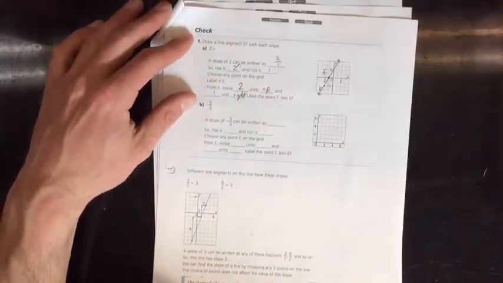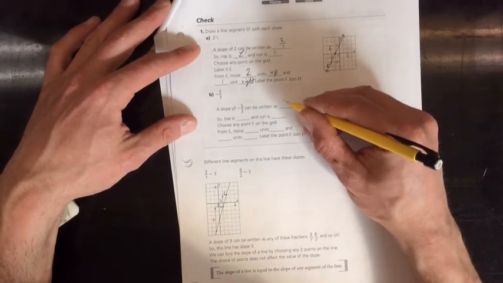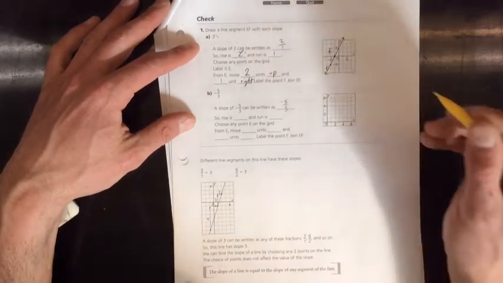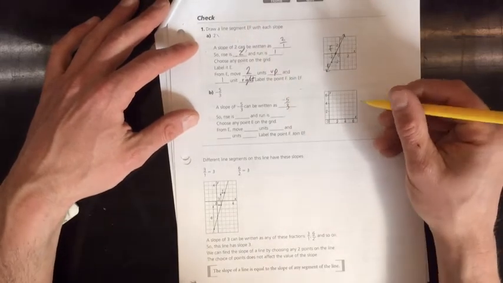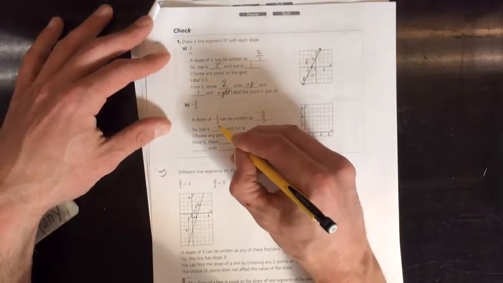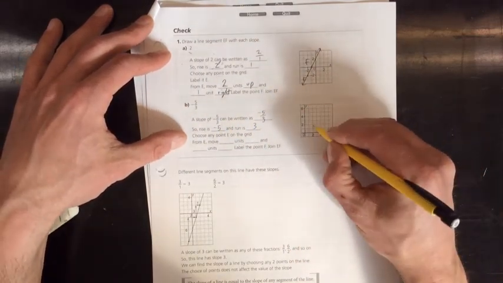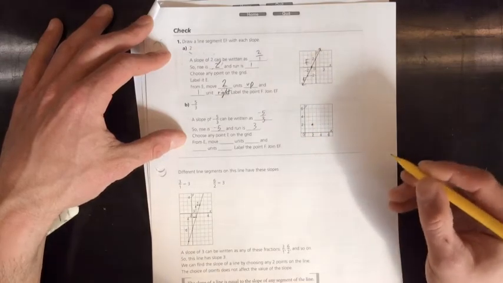To do one that has a slope of -5/3, I'm going to leave it as -5 over 3. I'll put the negative on top, doesn't really matter though. So the rise is -5 and the run is 3. Choose any point E on the grid. So let's say 2, 2.